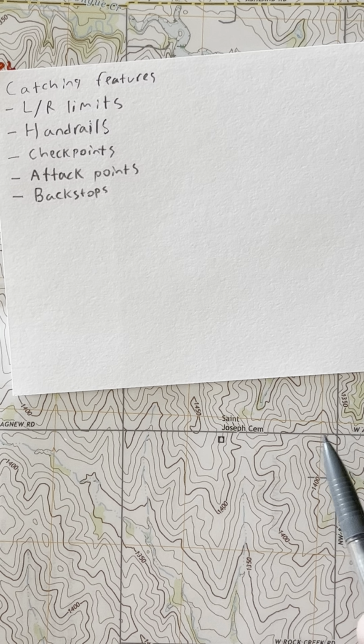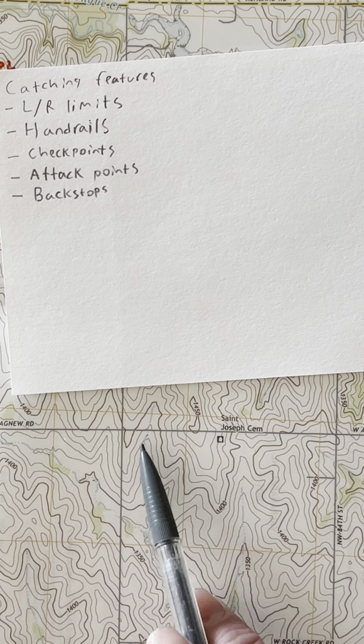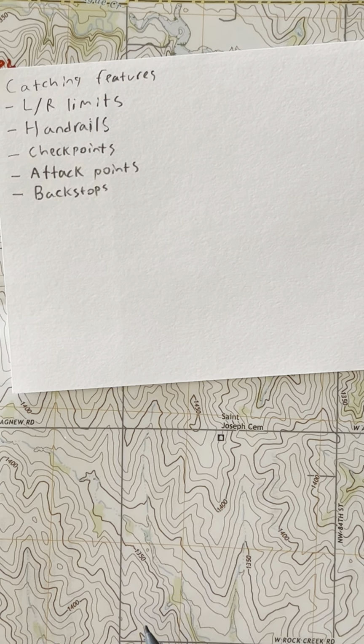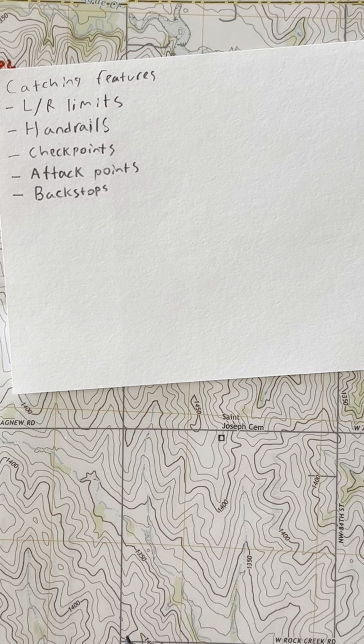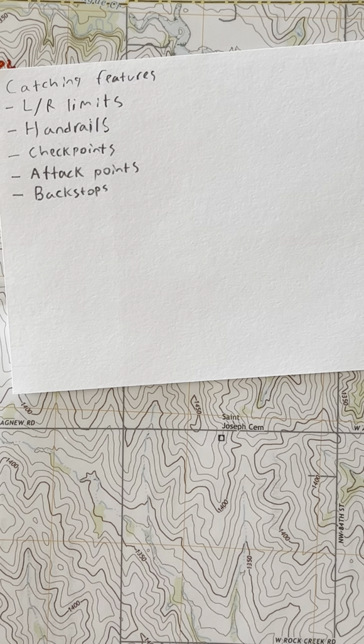Now, something else you can use as a left or right limit is changes in elevation. You obviously have to know what you're doing in order to do that. You can use hydrography, water features. Just make sure it's something that is not going to change based off of the map that you have, right? If it's an unimproved trail or a seasonal trail, probably not a good idea to use that as your left and right limit, because it may be washed out, it may have disappeared.